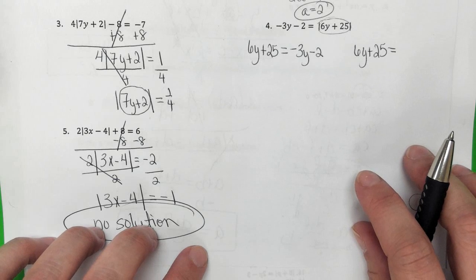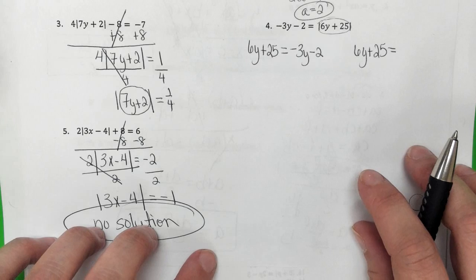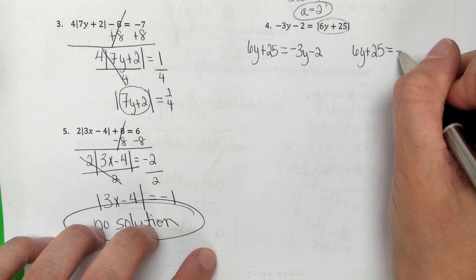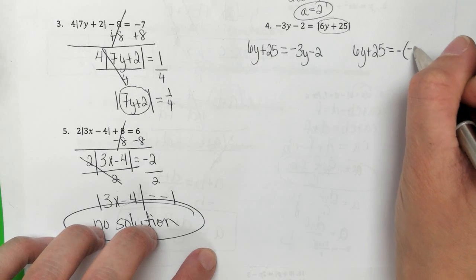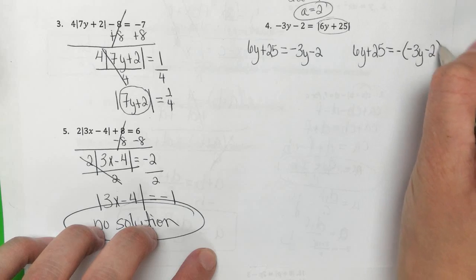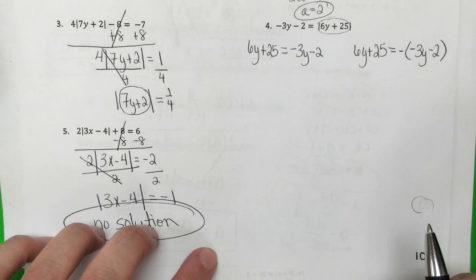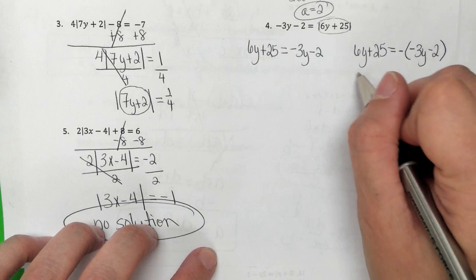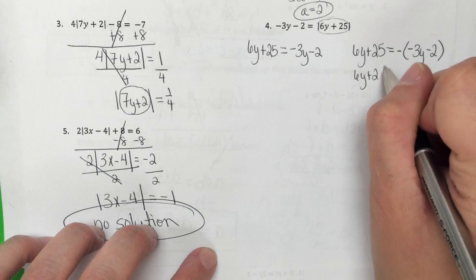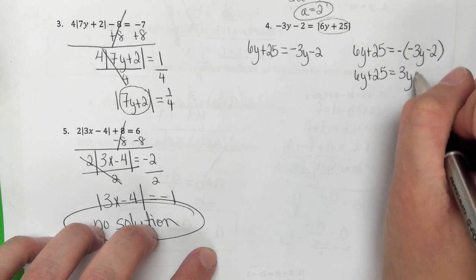I would. Why, how'd you get that, though? There you go. You have to set it equal to a negative and a positive. So I'm going to do the negative of this, right? And I put my parentheses around it. And that's how she got positive 3y plus 2. Very good job, Caitlin.